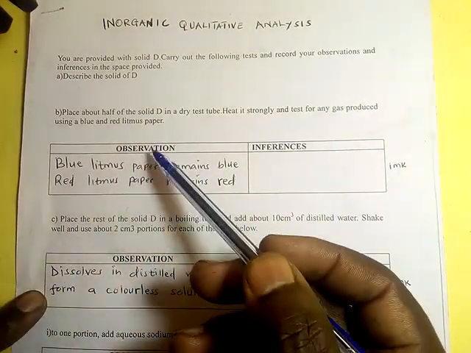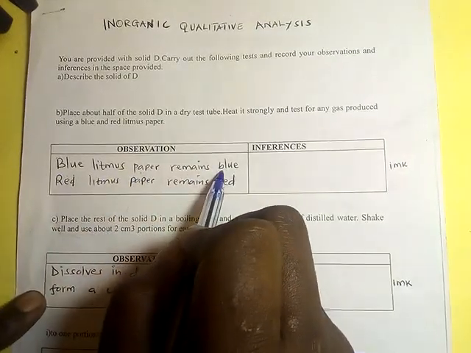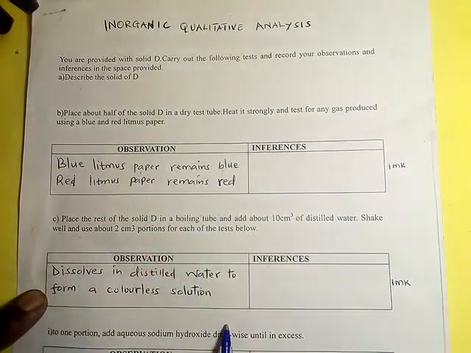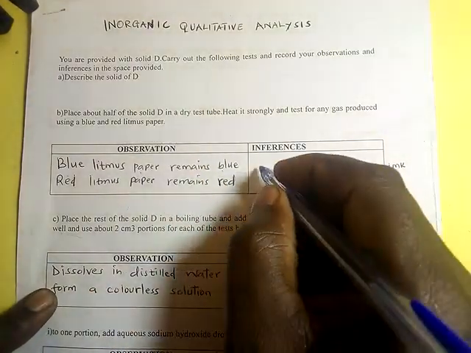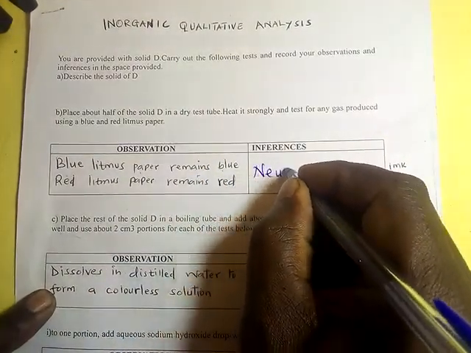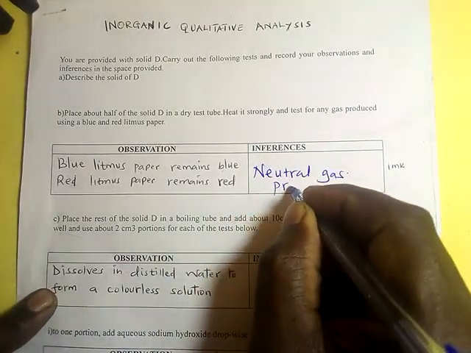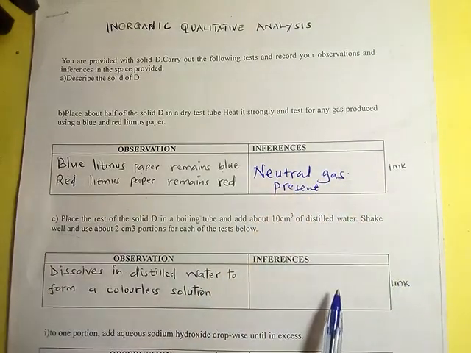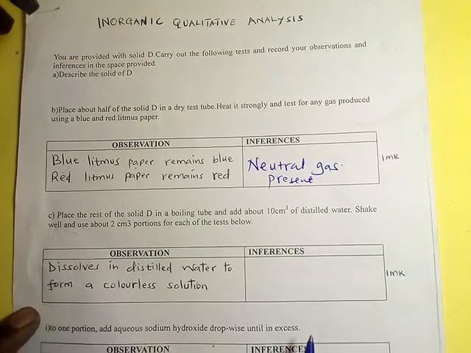After doing the experiment, it was observed that the blue litmus paper remains blue and the red litmus paper remains red. So that means whatever gas was produced was a neutral gas. It could not change the blue litmus paper to red, and red could not change to blue, so it was a neutral gas.